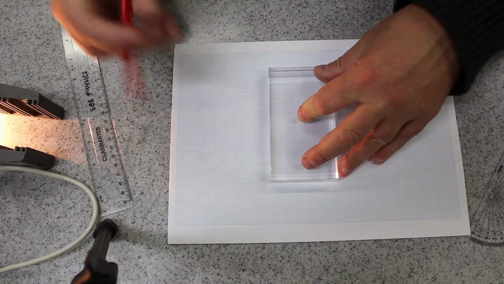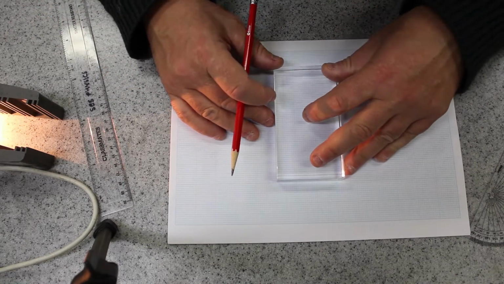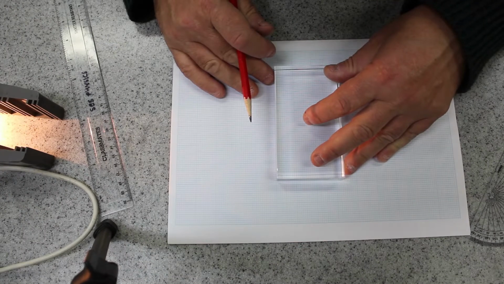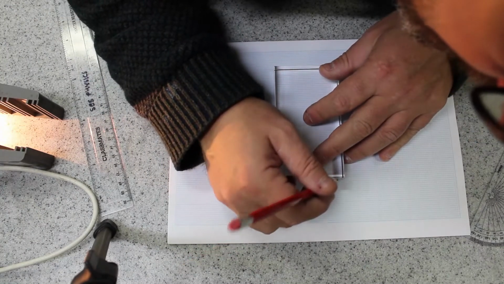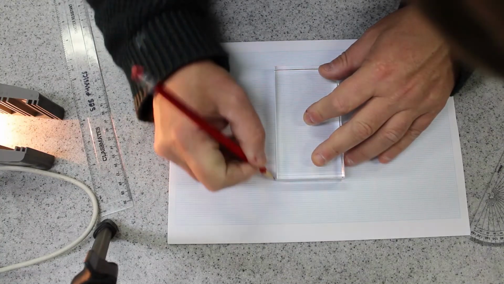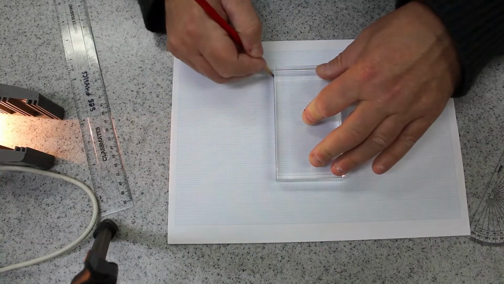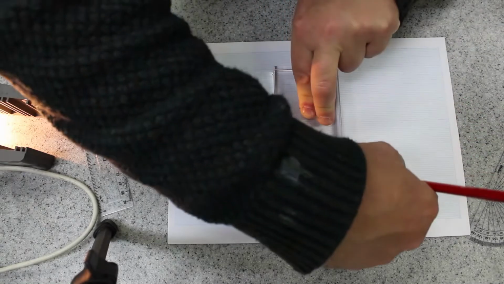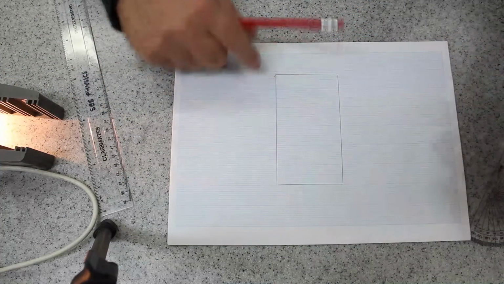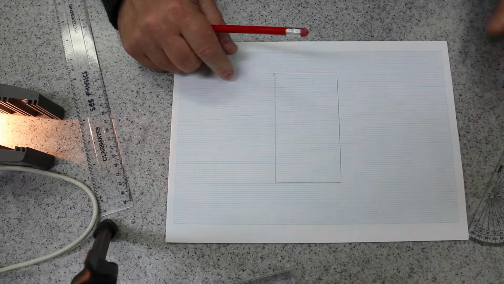I'm going to use one of the lines on the graph paper to help me, so that it makes it easy then for me to draw in the incident rays and the normal. So that's where I'm going to place the glass block. I've put a shadow there so I can put it back in exactly the same place.